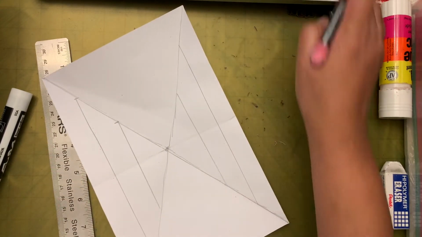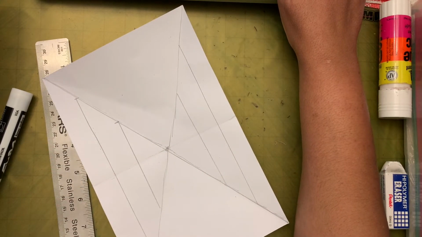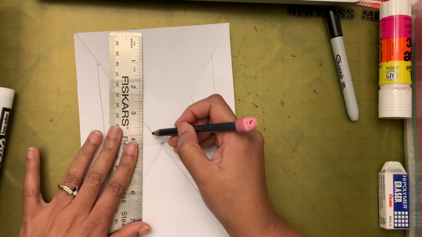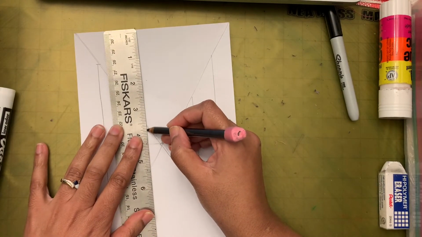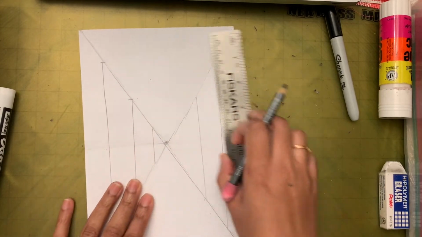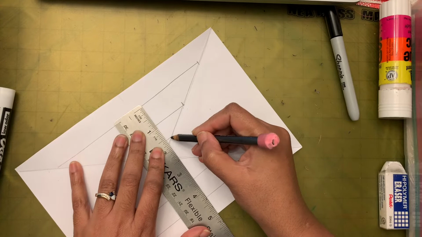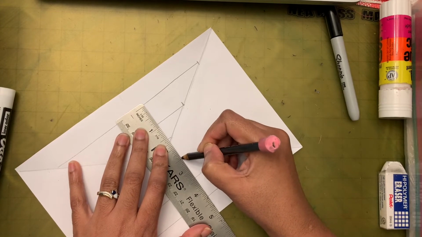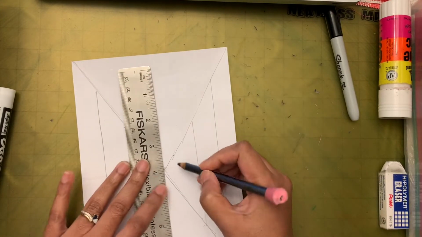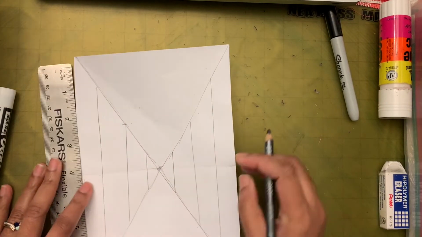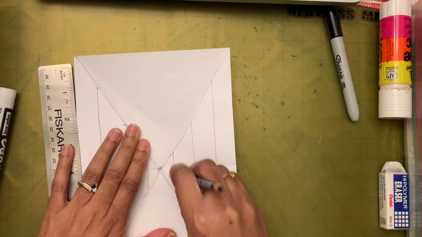Okay. Then maybe we'll add another line. Same way. From here to here, make a point. Oh, I didn't draw on the point from the point.